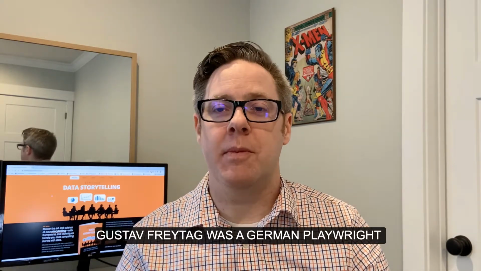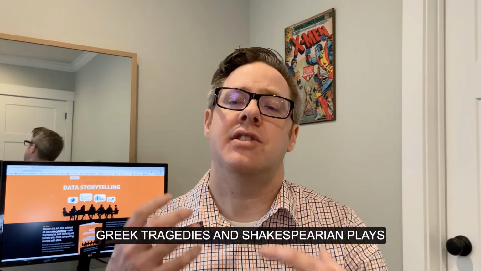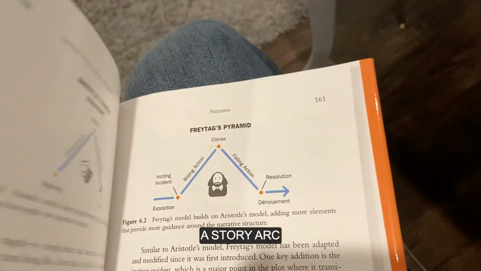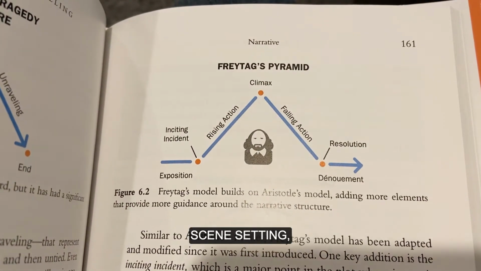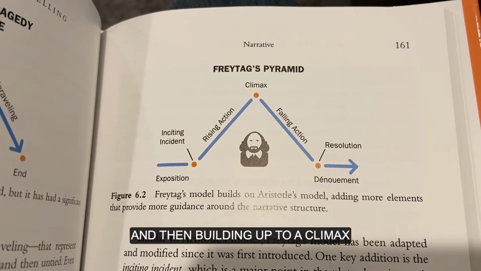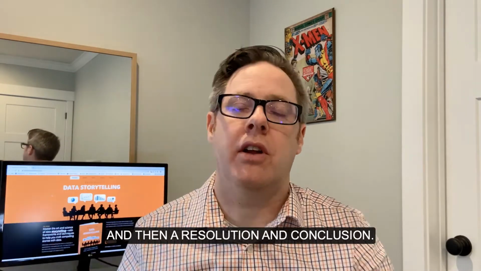So the third option I found, which was actually helpful, was Freytag's Pyramid. Gustav Freytag was a German playwright back in the 1800s who studied Greek tragedies and Shakespearean plays, and he found that they all followed an arc, a story arc. His story arc starts with an introduction, scene setting, introducing the characters and the background, and then building up to a climax with rising action, and then a resolution and conclusion.